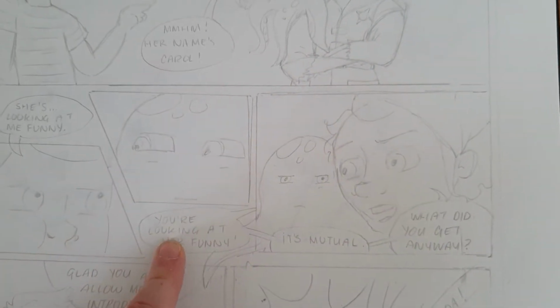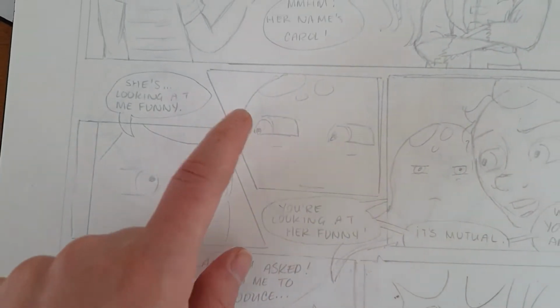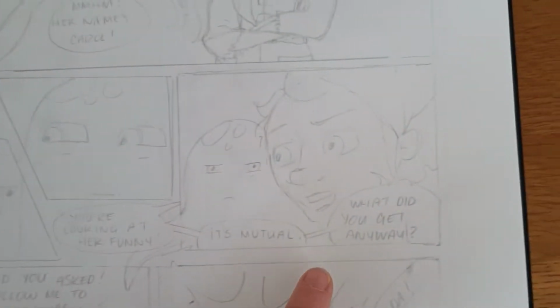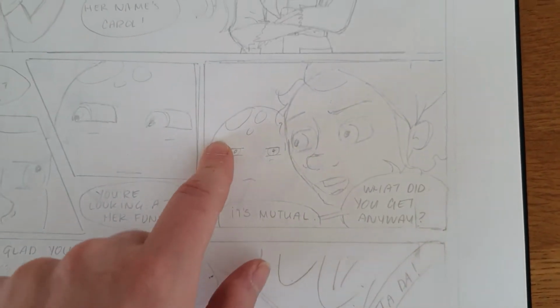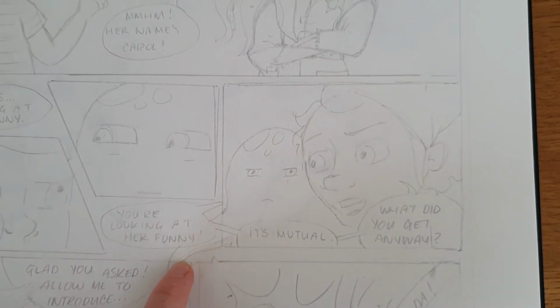So you can see I did this text over kind of two panels. So it's almost like a voiceover by Zaffy over Carol's gaze. And then it goes into this panel. And here's Carol as well. I think I like the idea, and you can see her tentacles coming out here a bit.